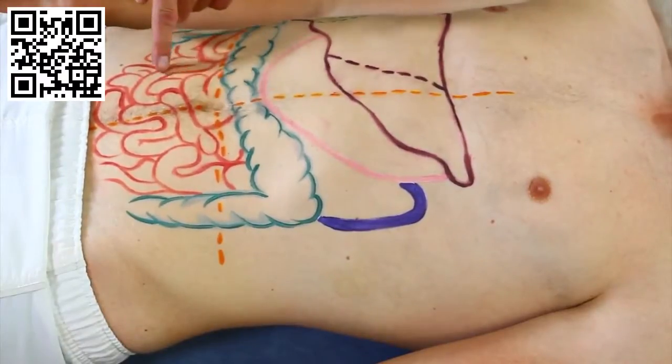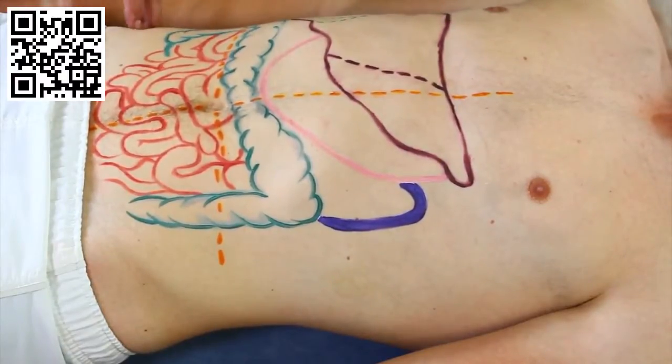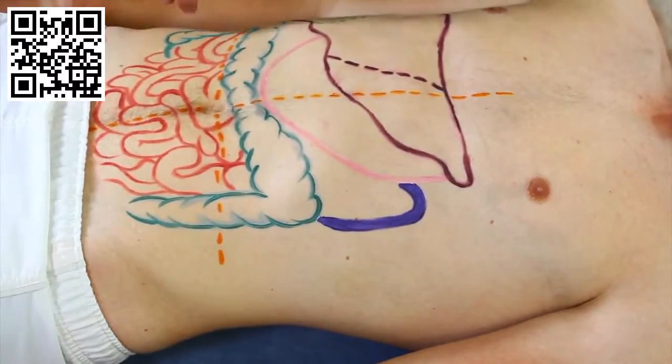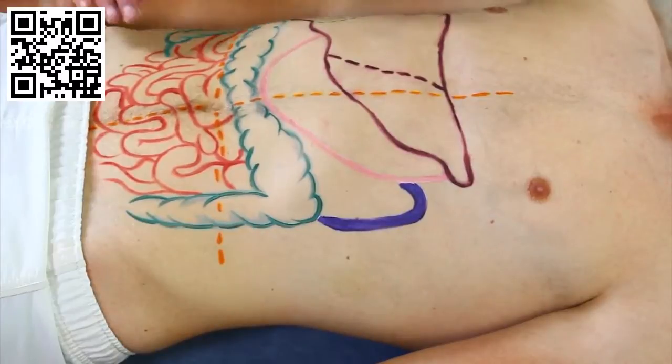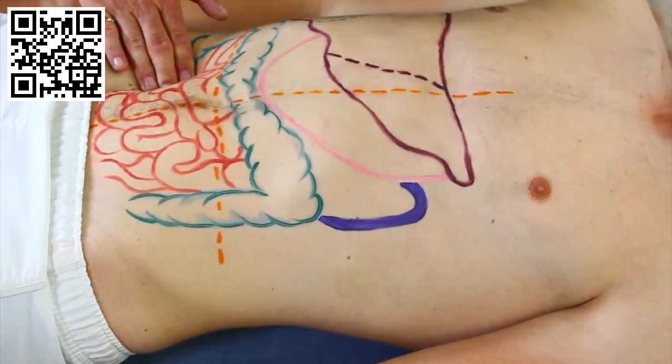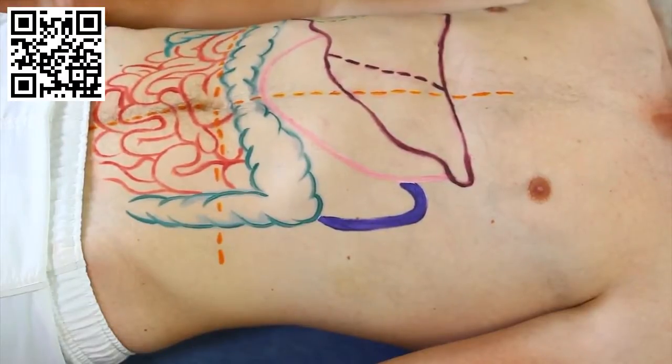To identify McBurney's point, find the spot 2/3 down from the umbilicus and 1/3 up from the anterior superior iliac crest. This is where the appendix is. Push down and release, watching for signs of pain which will indicate appendicitis.